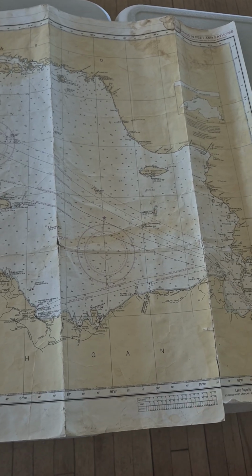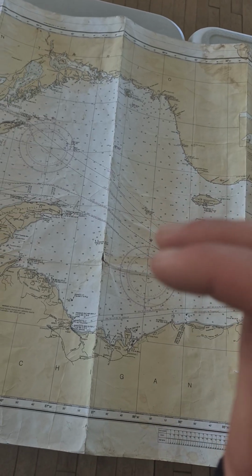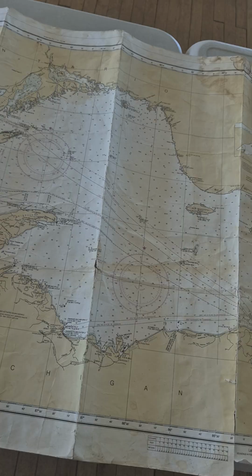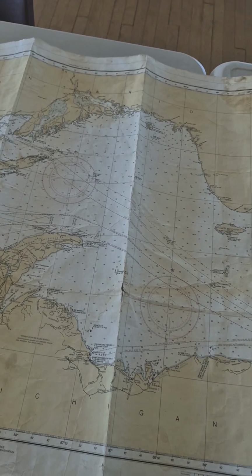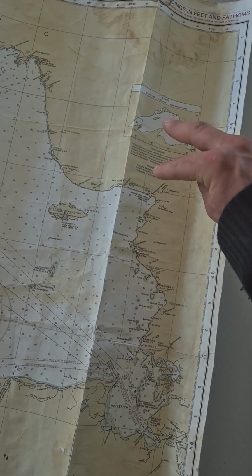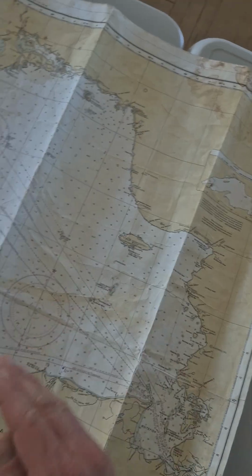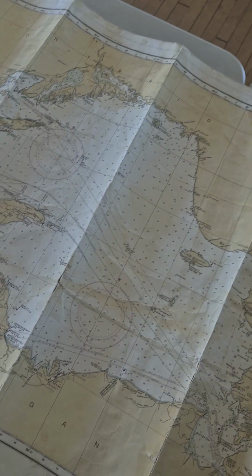Each degree of longitude is 60 miles at the equator, but the farther north you go, they get smaller and smaller compared to the parallel latitude lines that remain parallel from North Pole to South Pole. They don't taper.